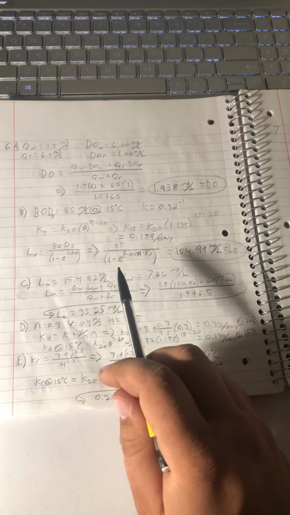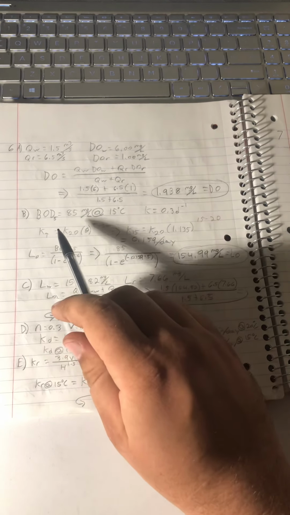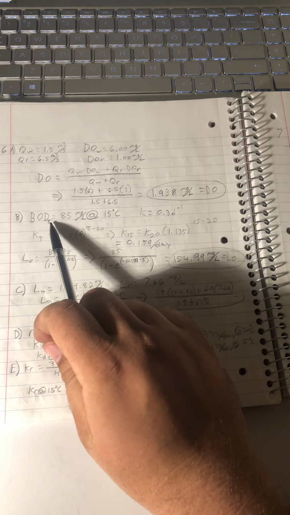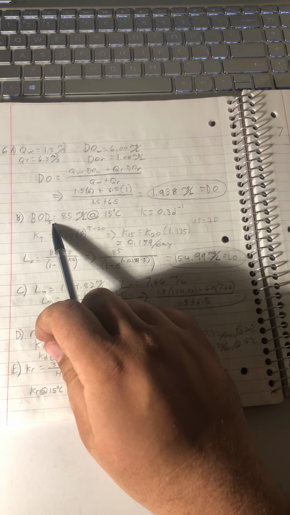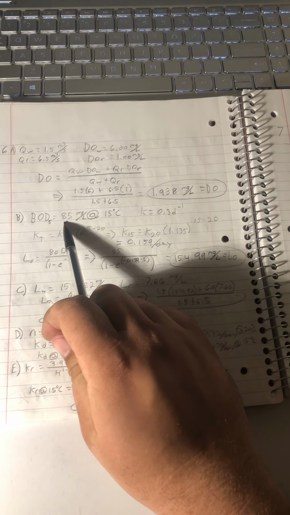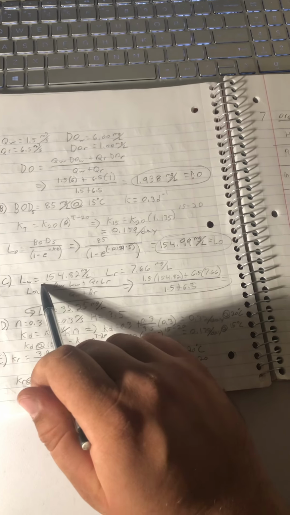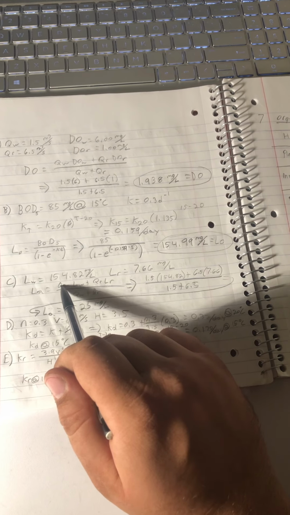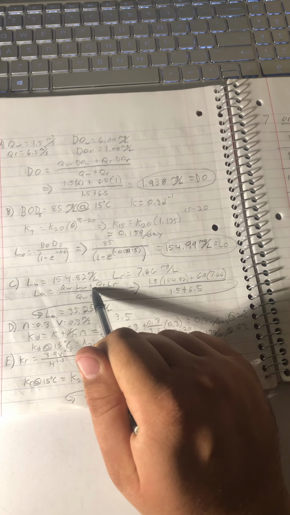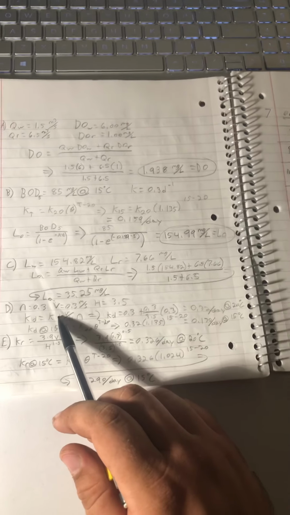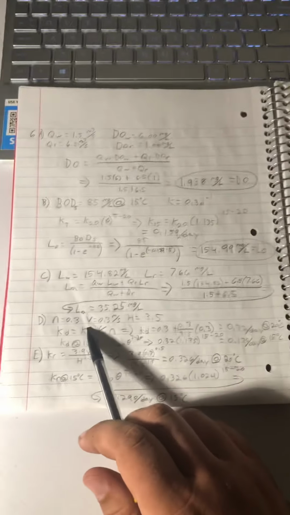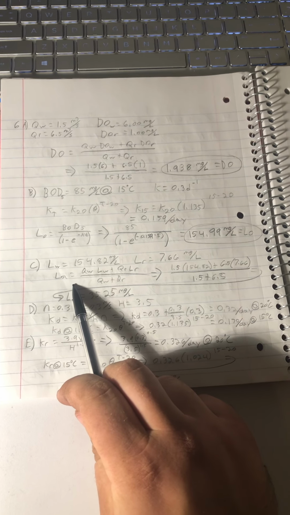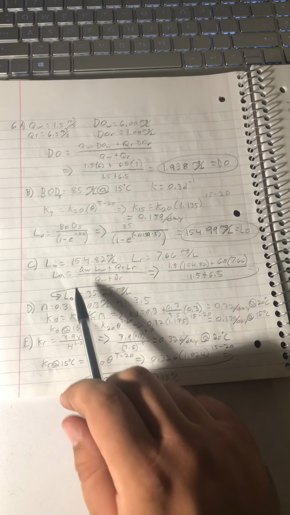Oh wait, I'm sorry. So part B, we were finding the ultimate BOD. Part C, we were finding the mixing ultimate BOD after mixing with the river and the wastewater. Now for the next part, part D, this is where we are calculating the deoxygenation rate, not part C. So I messed that up.